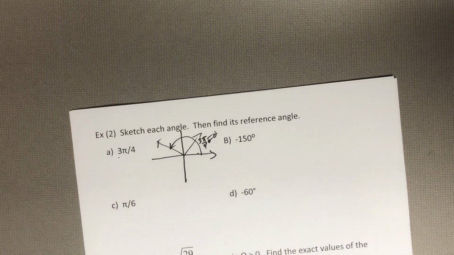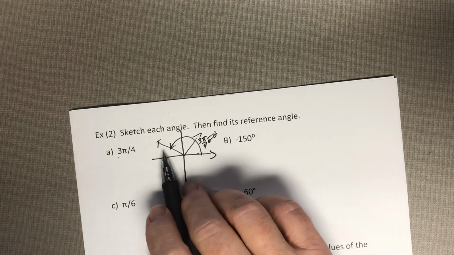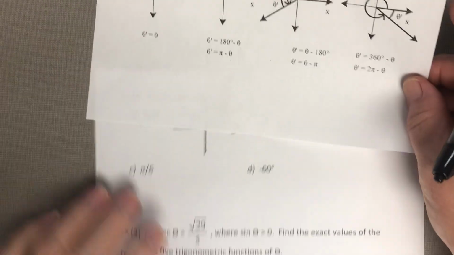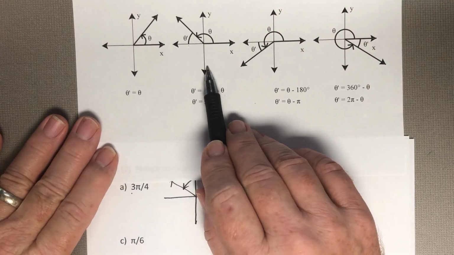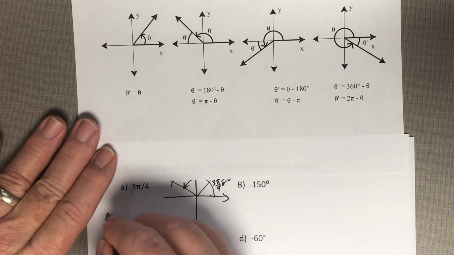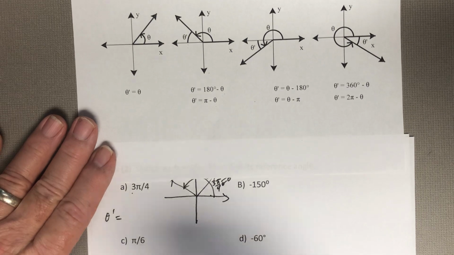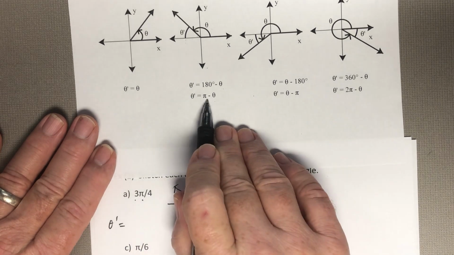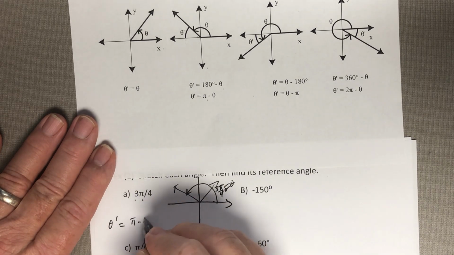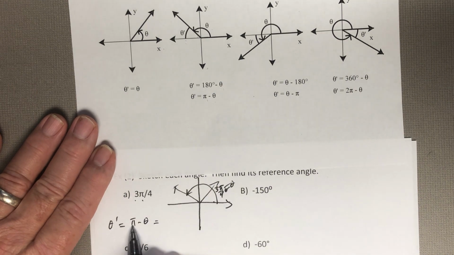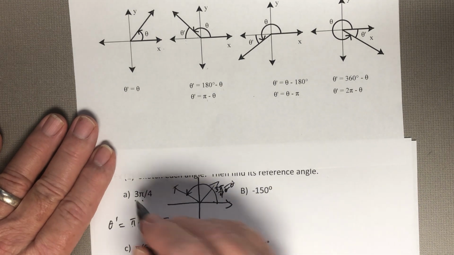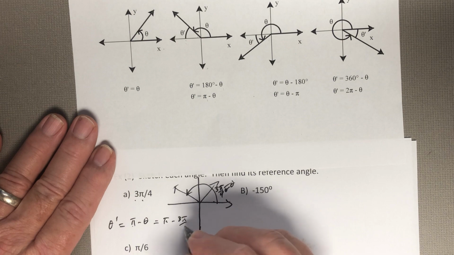Now, if we want theta prime, that's in the second quadrant. If you recall those rules, I'm going to pull those rules back over here for you. In the second quadrant, to find theta prime, that's in radians, so we're going to do pi minus theta, which is 3/4 of pi.